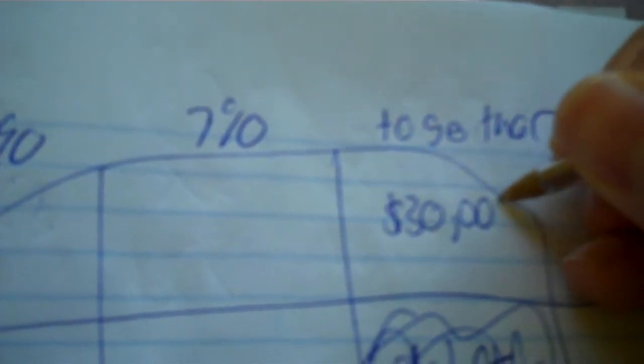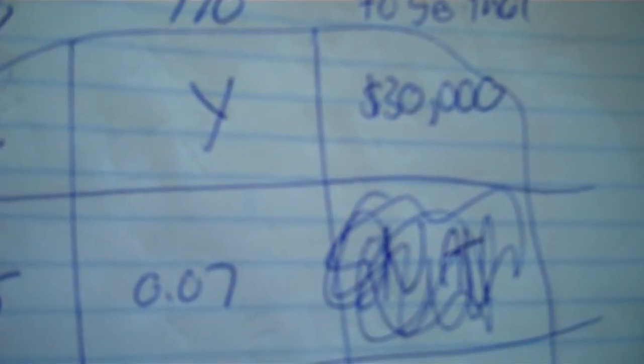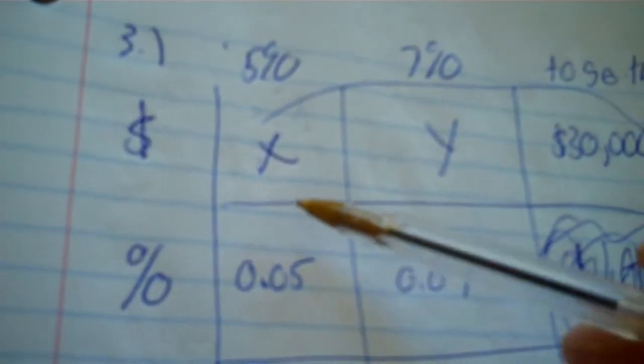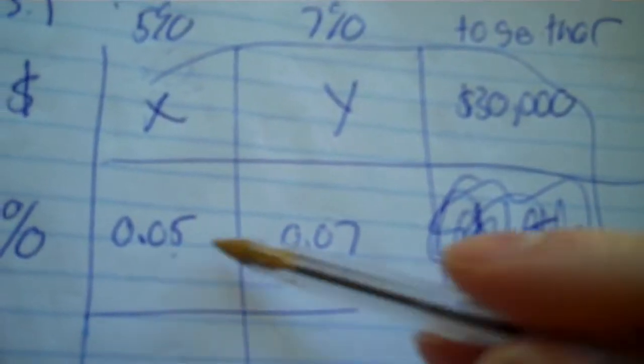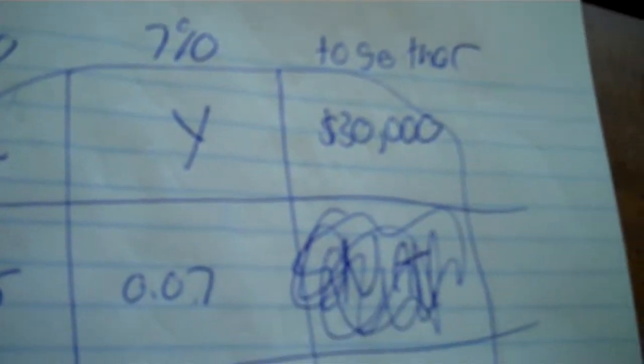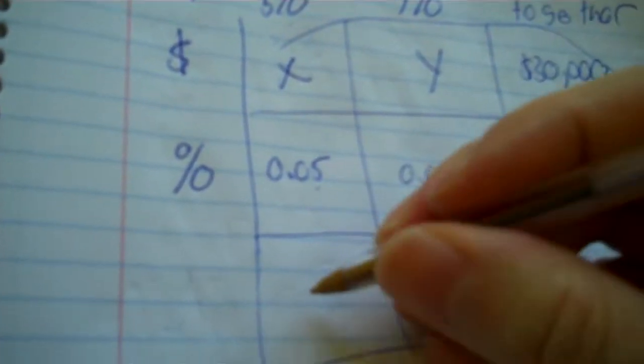You have to know which one to put where, because it matters. The high amount, $30,000, goes up here, and then we have x and y. Then the low amount goes here, after I take 5% of this and 7% of this, that's the interest.